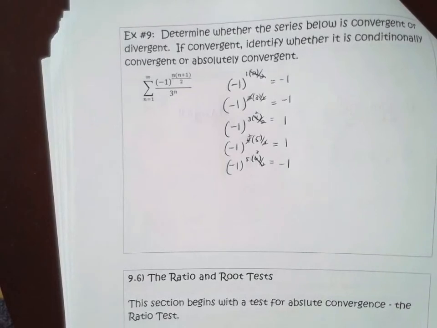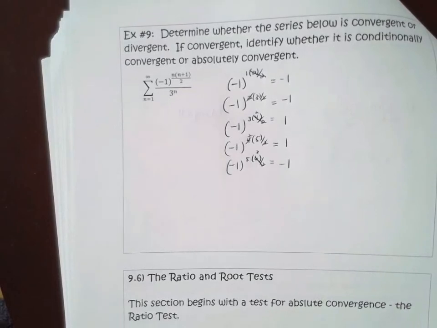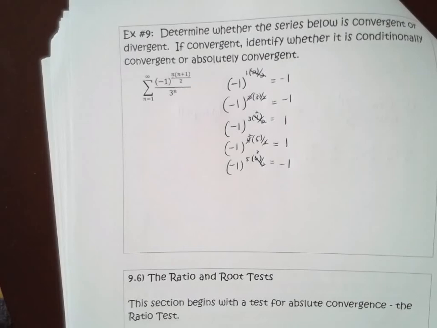Well, just to double check, make sure I don't tell you the wrong thing. This is not considered an alternating series.